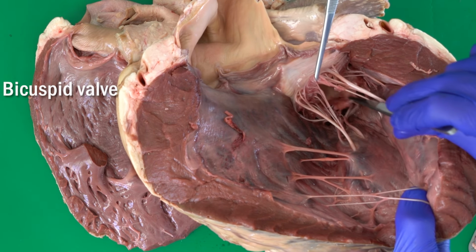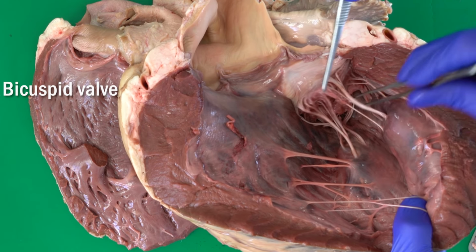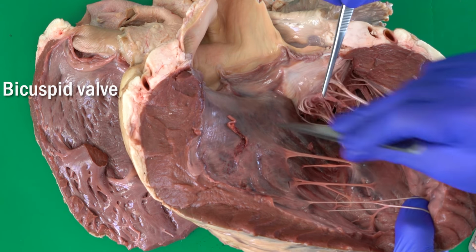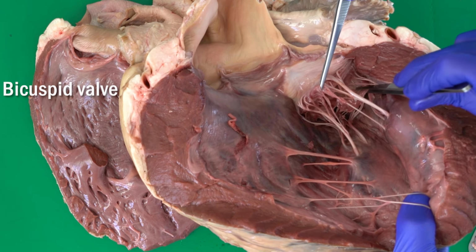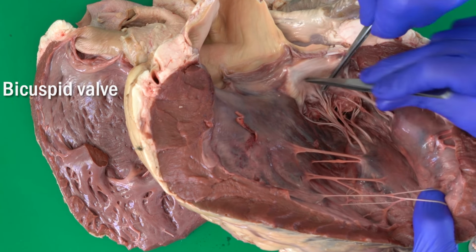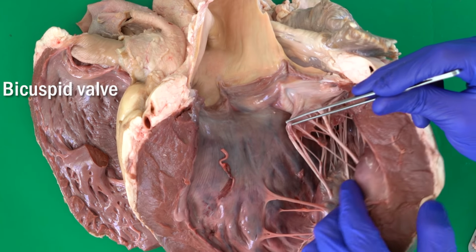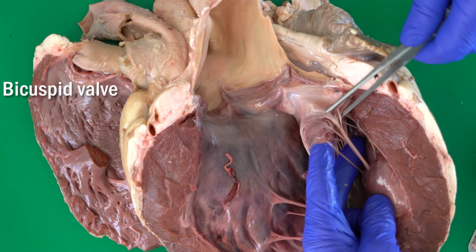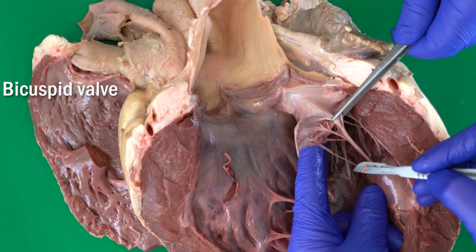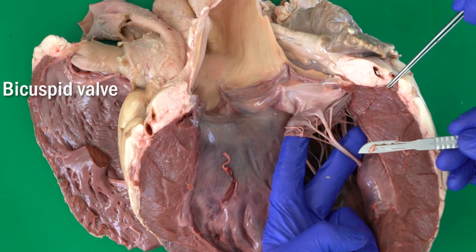The septal, and the other one here, the parietal. The septal toward the septum and the parietal toward the wall of the left ventricle. So just two cusps, and that's why we name this the bicuspid valve. So let me cut this structure here. This is one of the chordae tendineae. So let me cut it.